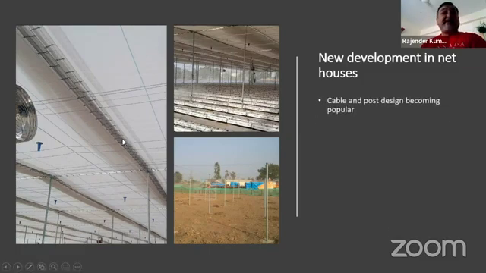So this technology is coming up. Then this cable post design, as you see here, these are the posts and these are the cables. Probably you can't see them with the naked eye here. But it is a very simple, very low-cost structure and installation is also very easy.